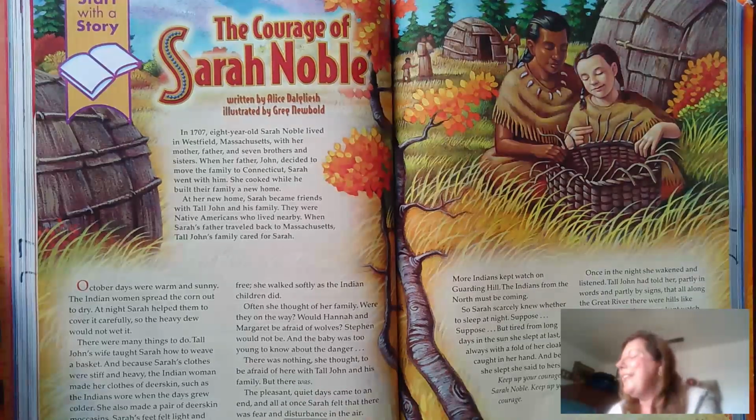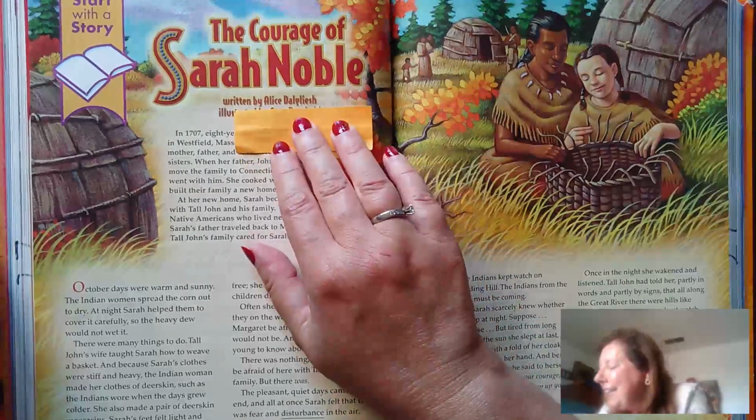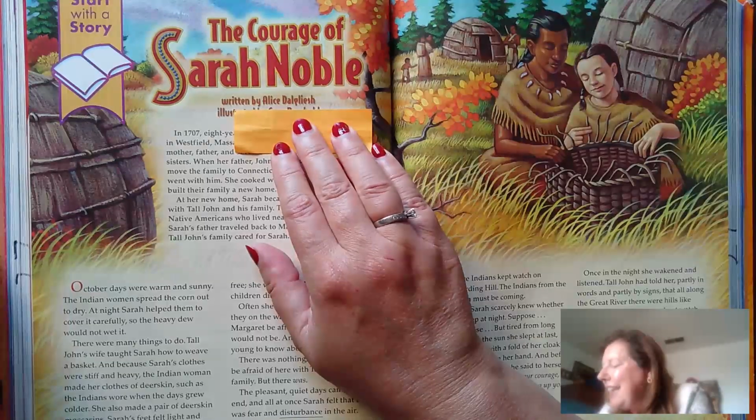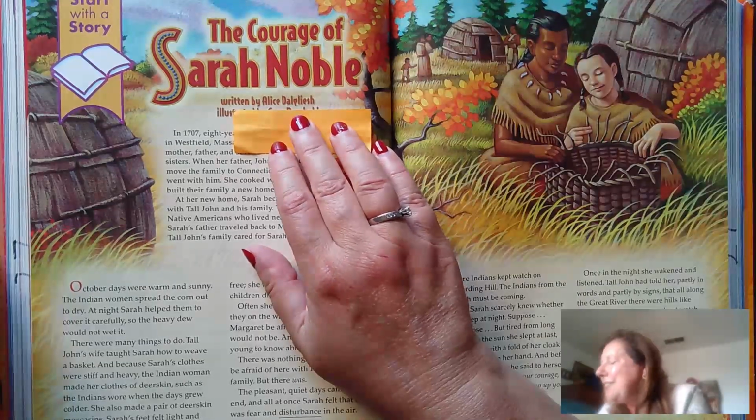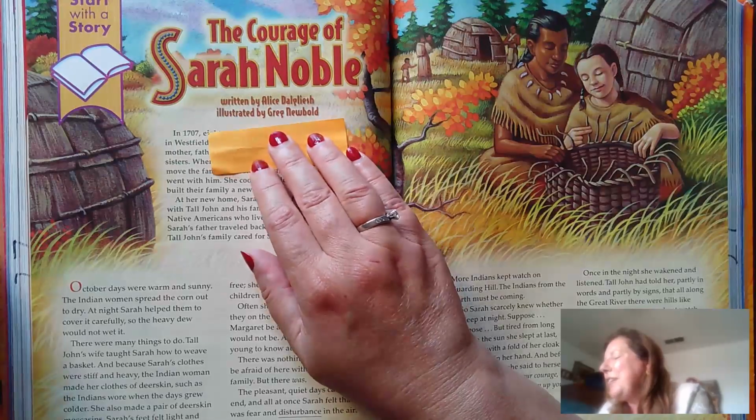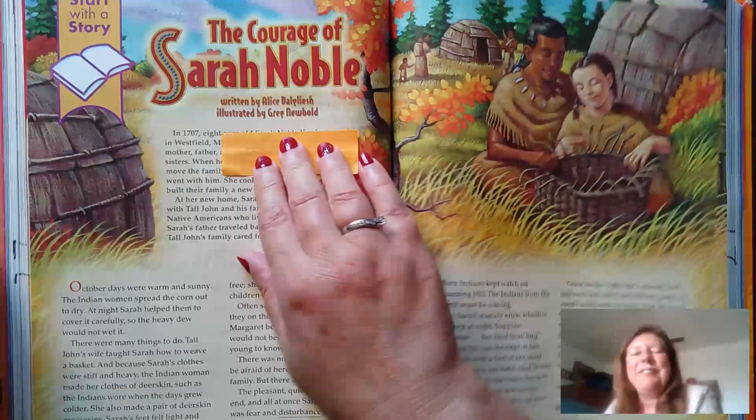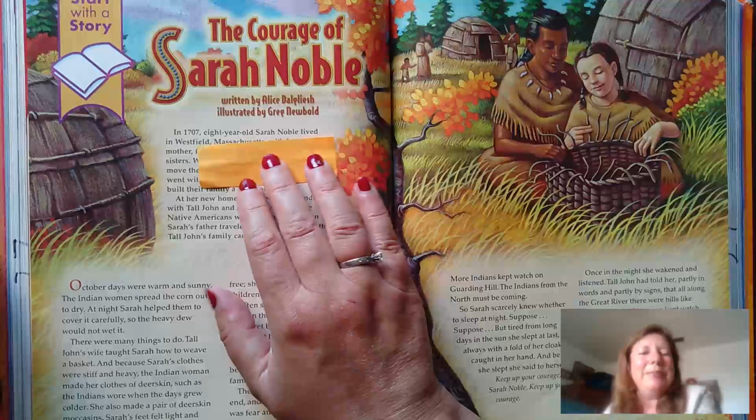I didn't bring my reading glasses. Written by Alice, I'm going to say, is that a Y or a G? Dalgliesh. Illustrated by Greg Newbold. That font was a little different. It was hard for me to read that letter.